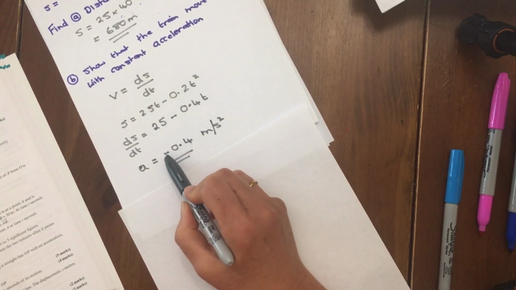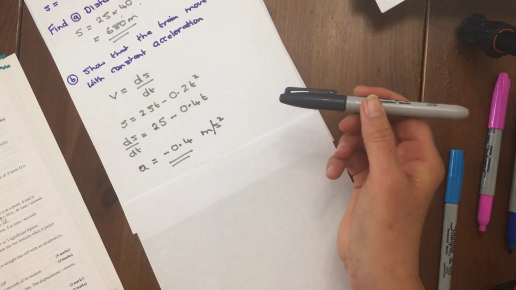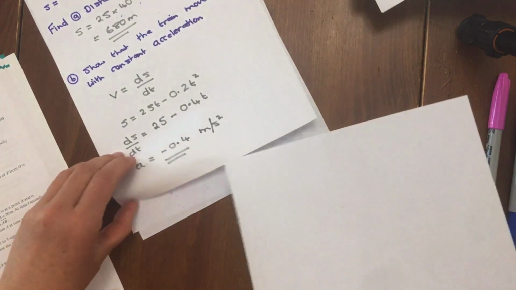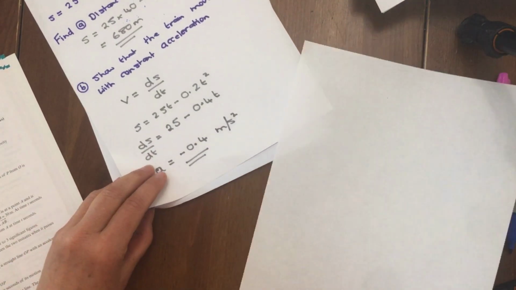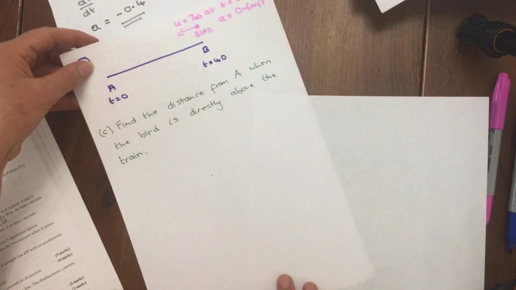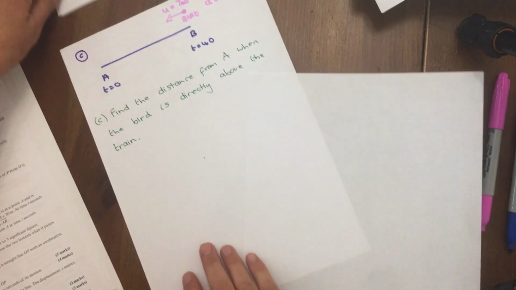Okay, we can see that it's got negative acceleration, so therefore it must be accelerating the other way. Okay, that was part B, showing it's got constant acceleration, i.e. the train's decelerating and it's slowing down. Right, next one, C.